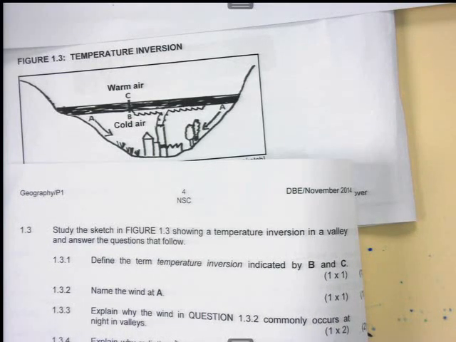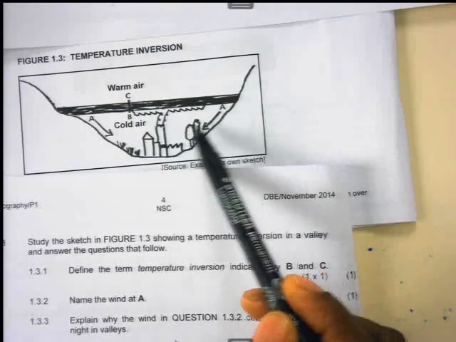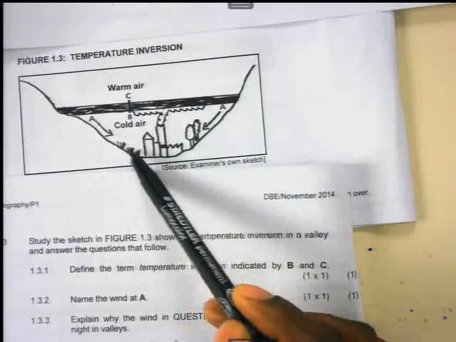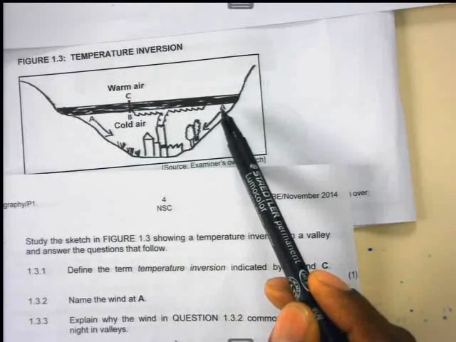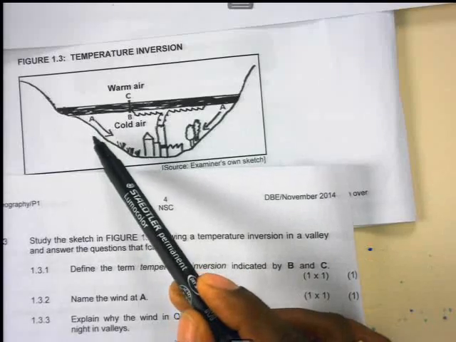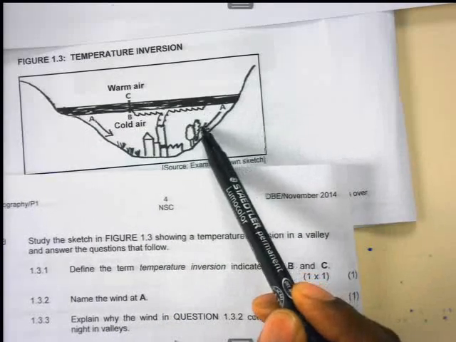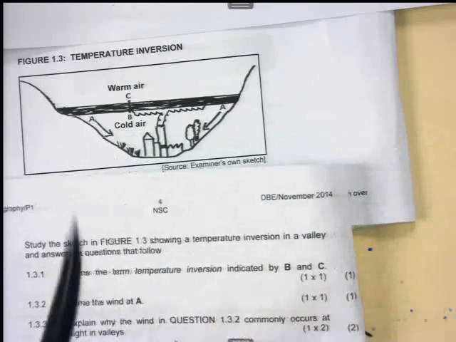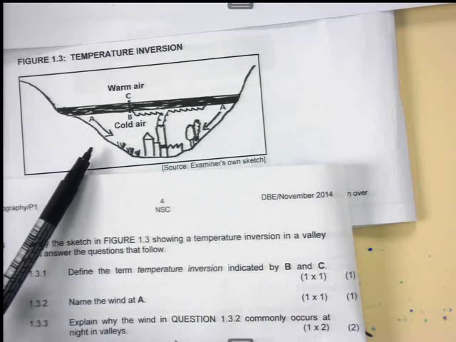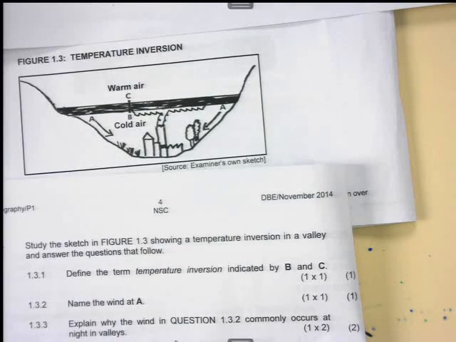The air in contact with these slopes will also cool down. And then the cold air will start to sink down the slope under the influence of gravity. Remember, that is why we also refer to them as gravity winds, because they are pulled into the valley by gravity.